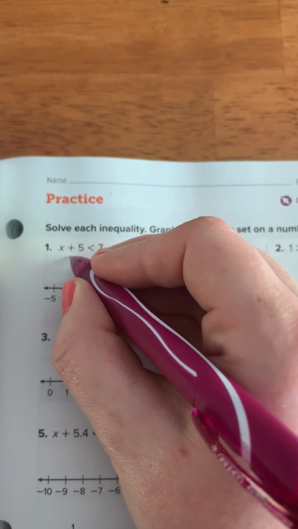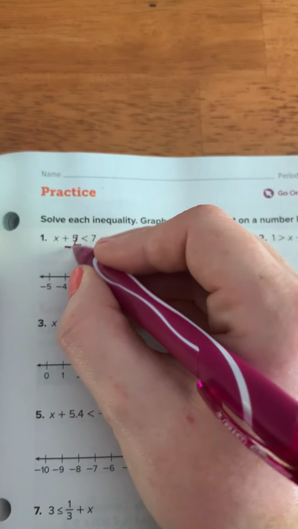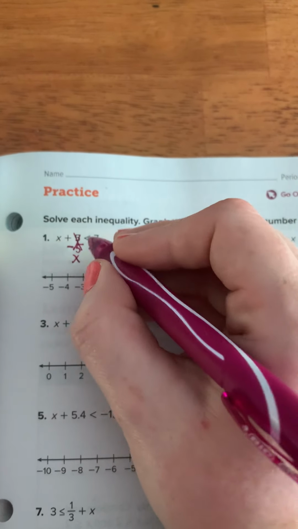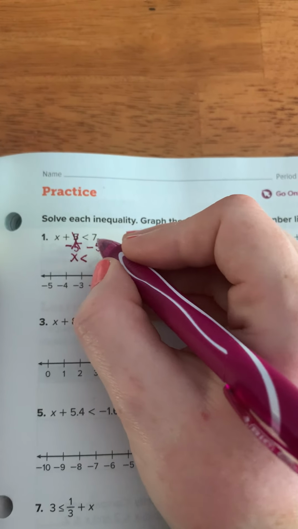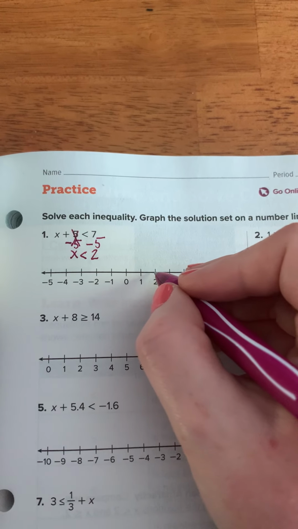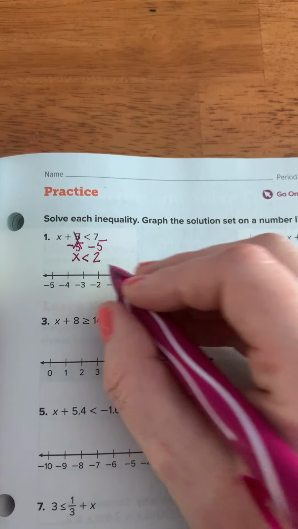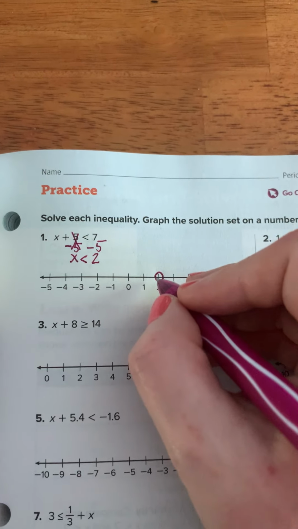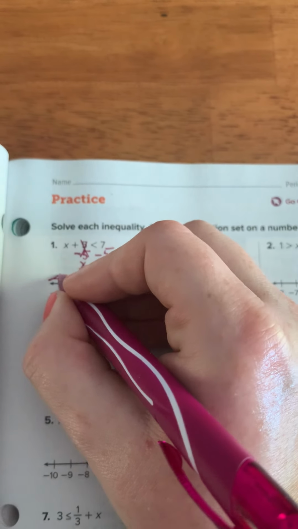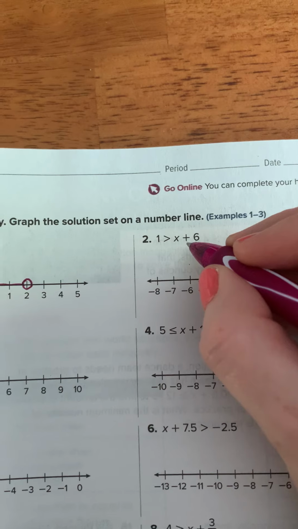All right, we're gonna minus 5 on each side because that's a plus 5. That leaves you with X is less than, what's 7 minus 5? 2, okay? So you find a 2, you make a circle. Do we fill it in? Nope, there's no line underneath. And it goes this way. Okay, over here. All right, oh no, the X is on that side. What are we gonna do?